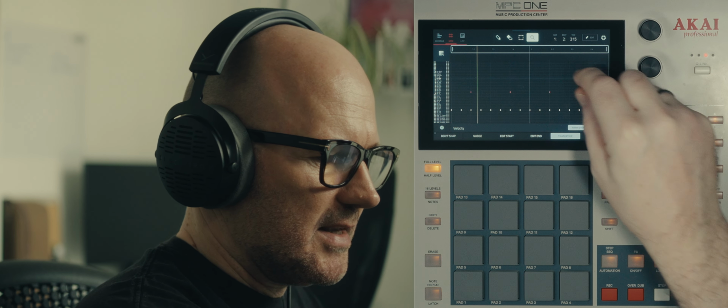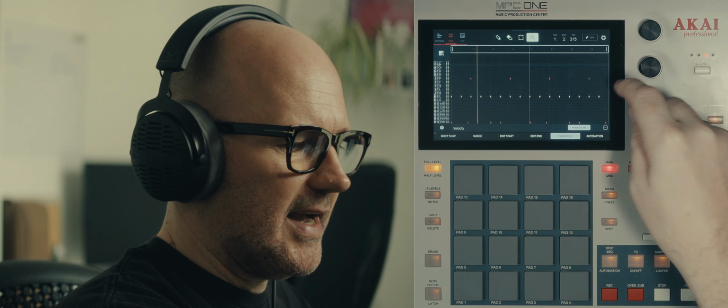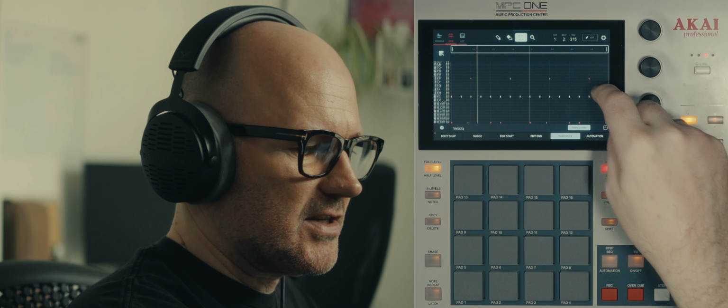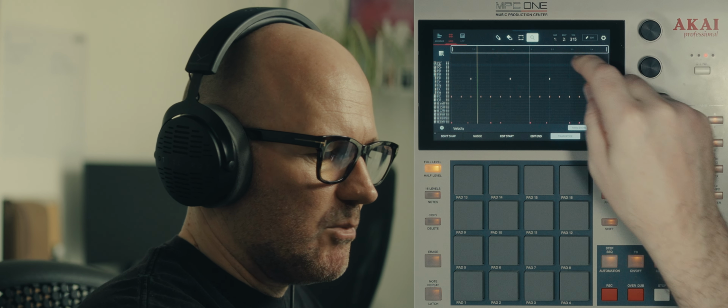Now, let's just make it so it's easy to see. So you can see here we've got kicks at the bottom, then we've got hi-hats, then we've got snare drums. So using the selection, I can select all, or you can just actually hit the pad that it's on. But what we'll do is we'll start with the hi-hats here.